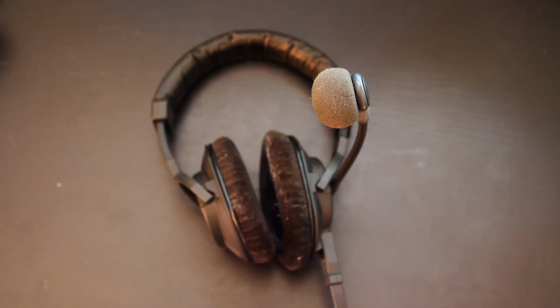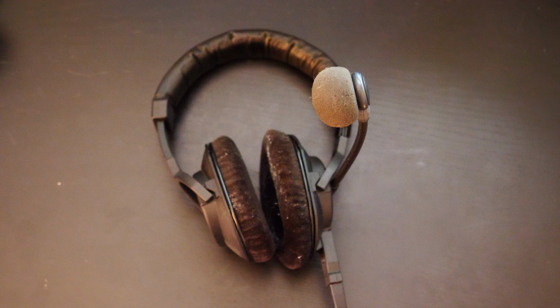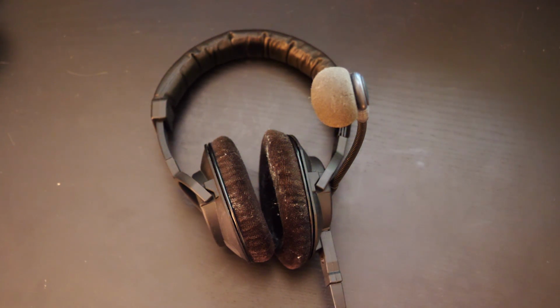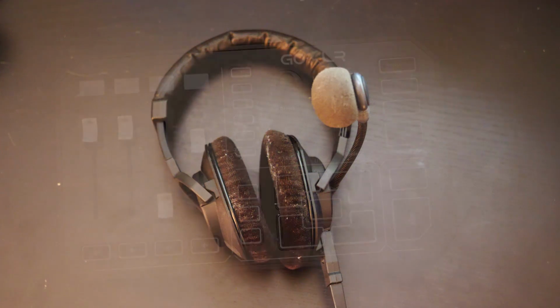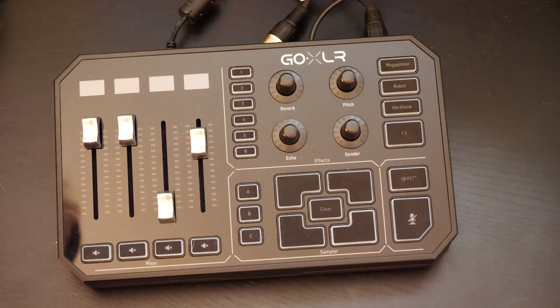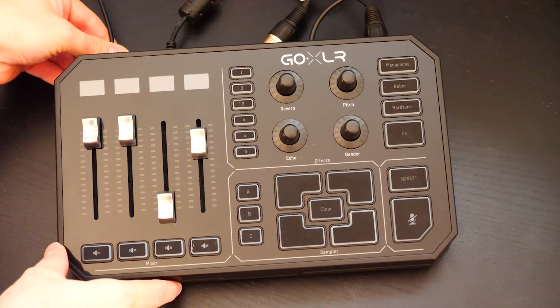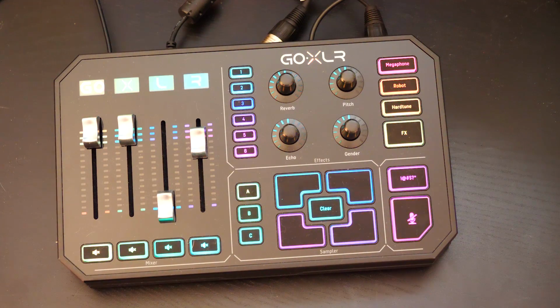Before this, I used a variety of microphones over the years. The industry legend, the Blue Yeti, kept me going for many of my earlier years here on YouTube. Then I transitioned to an Audio-Technica AT2020, and then finally to this Beyerdynamic headset. As this headset is using an XLR connection, it does require an audio interface to power it and to connect it up to my PC.